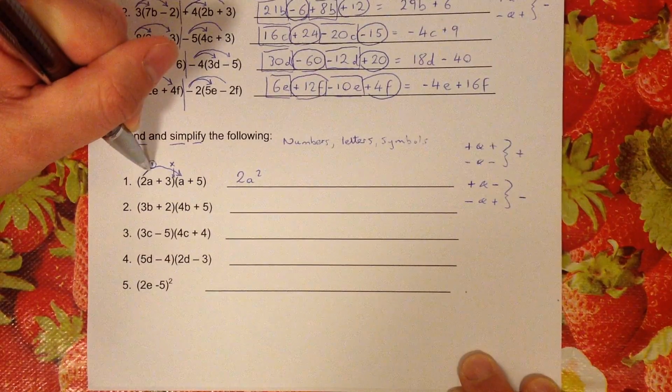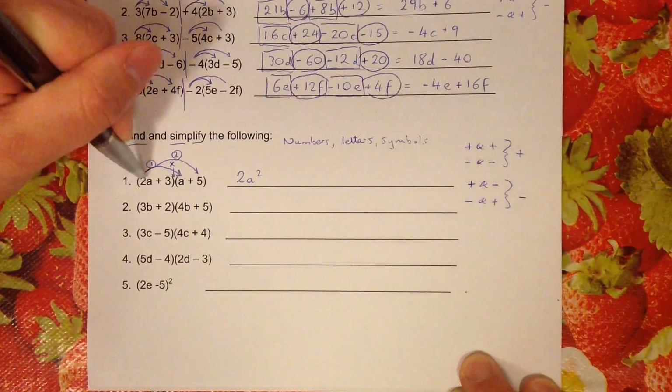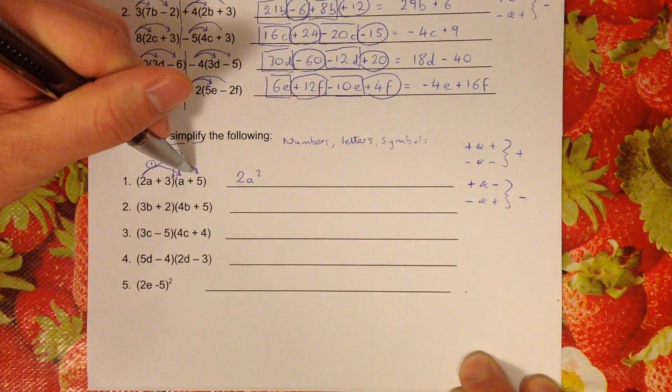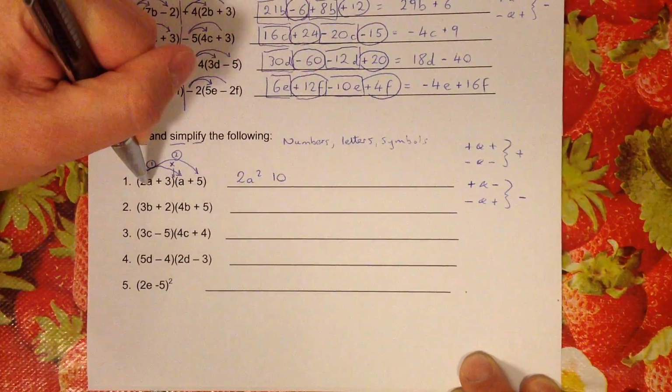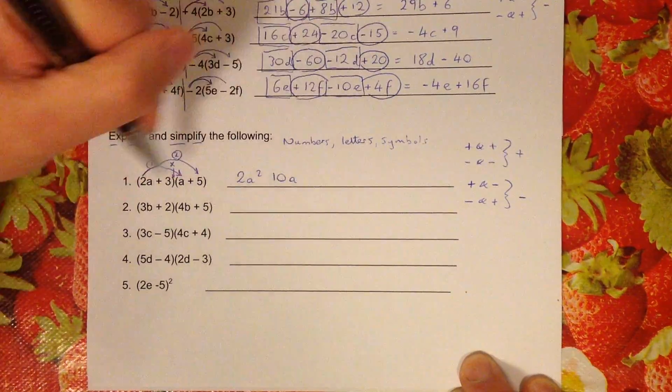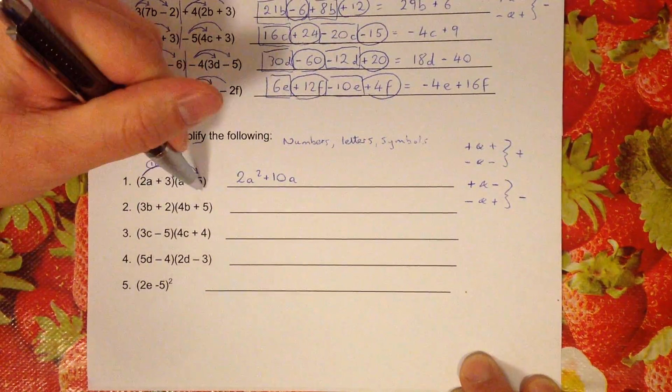Then we've got arrow number 2, which connects our 2a with this part. So you'll notice there the 2a has multiplied both parts of that bracket. So 2 times 5 is 10. A times by no others is a. And positive makes positive. Now we need to do the 3 into both parts of that bracket.